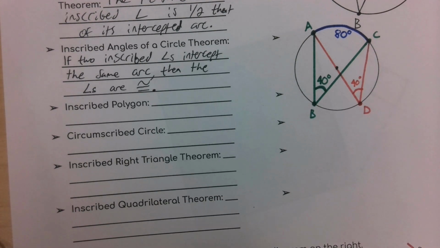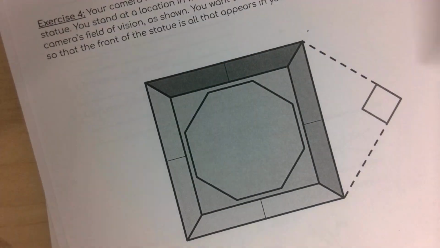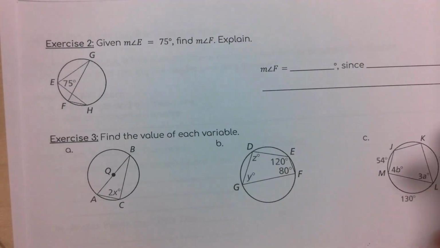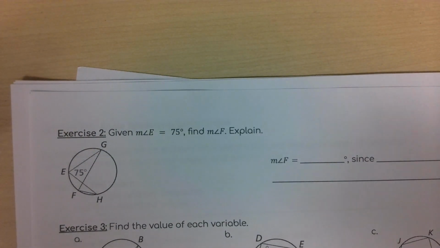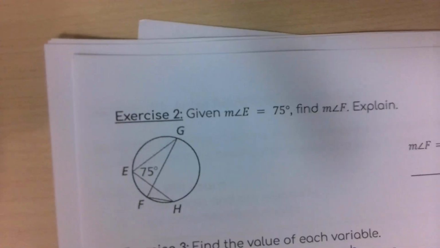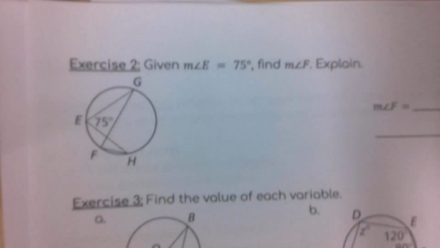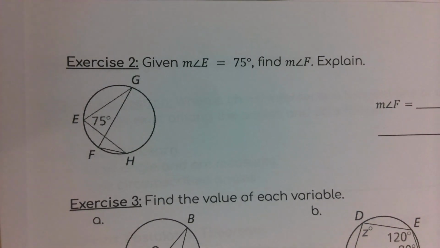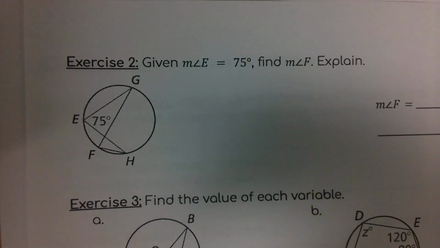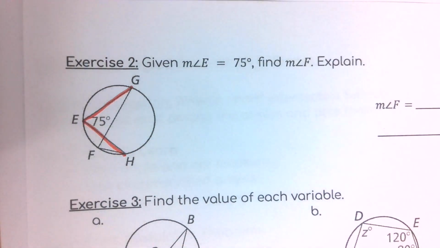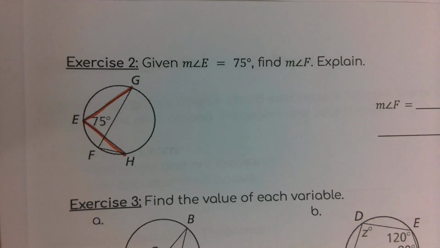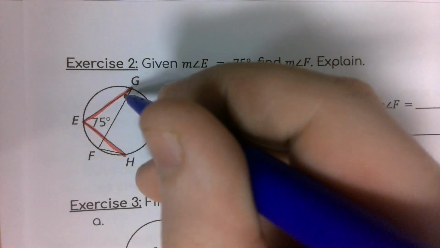With that definition, let's take a look at example 2. Exercise 2 gives us, essentially, a diagram with a couple of angles on it. We have angle E, and we know that angle E is 75 degrees. So I'm going to mark off that angle in red. And we are tasked with finding the measure of angle F.